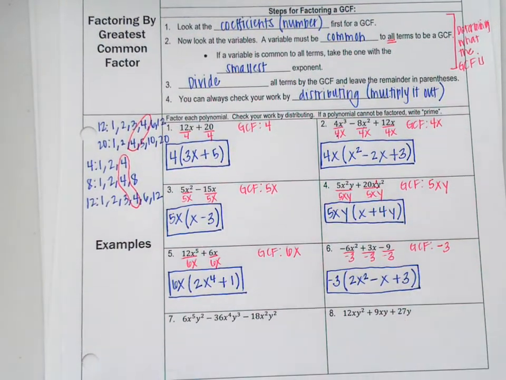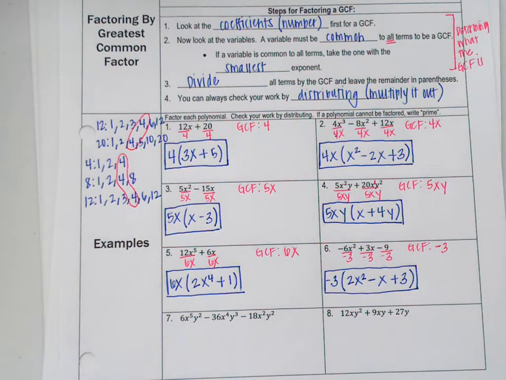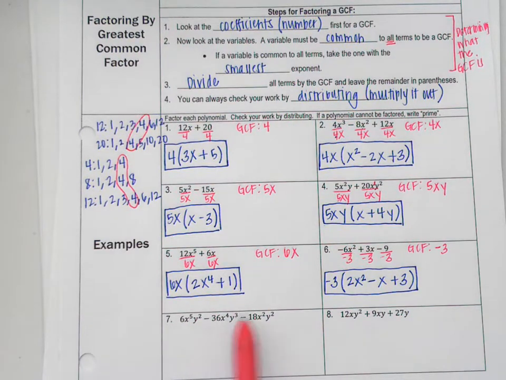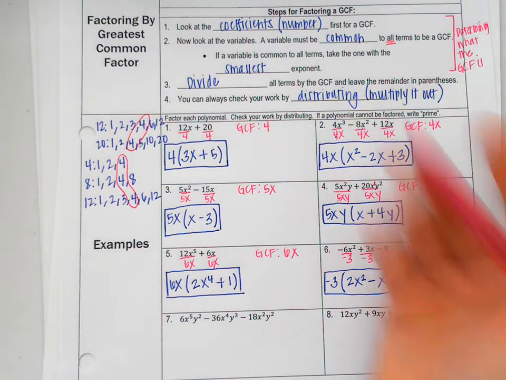Okay, 2 more. So, almost done. It looks like a doozy. I promise you, it's not that bad if you just look at it step by step. So let's look first at the coefficients. Let's look at the numbers. 6, 36, and 18. Again, do my little trick. Think about, does 6 go evenly into 36 and 18? And it does.